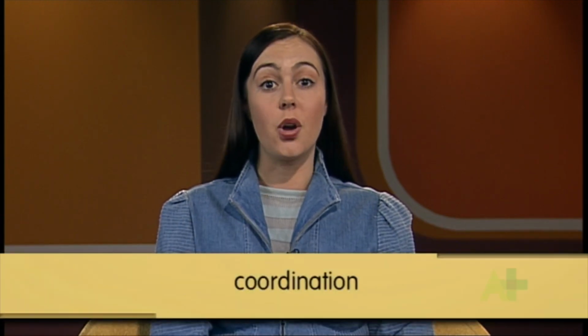The easiest way of connecting ideas is using coordination. That's taking 2 simple sentences and linking them with a conjunction or a joining word. The most common conjunctions are and, but. Other common ones are yet, or, for, and so. We use the most simple conjunctions in place of a full stop.